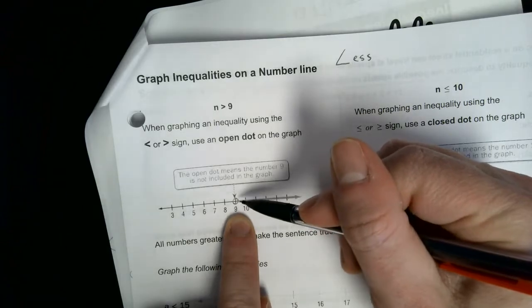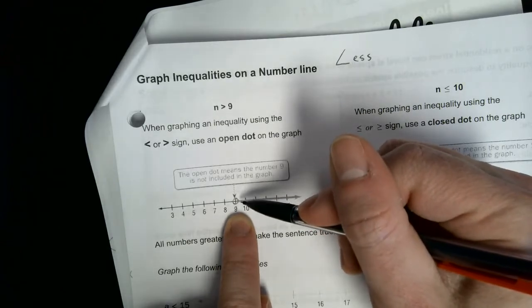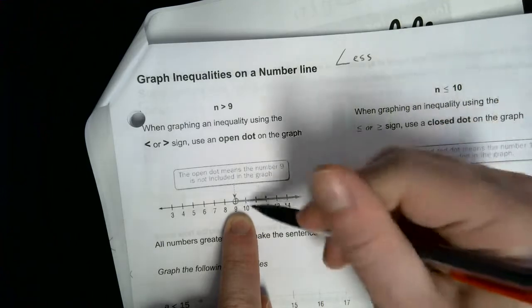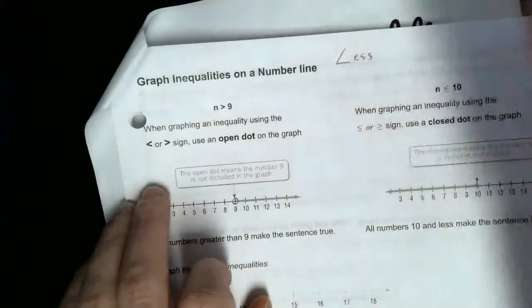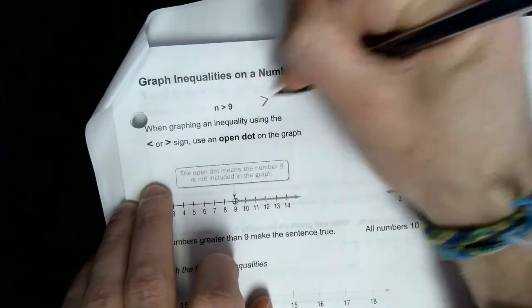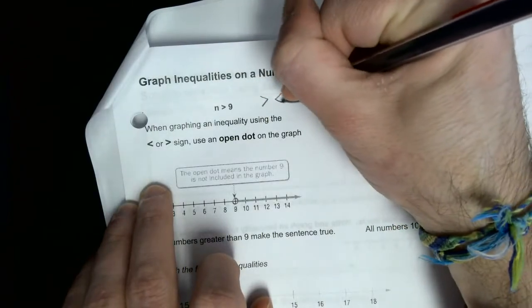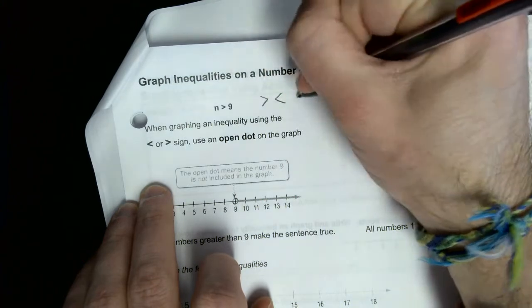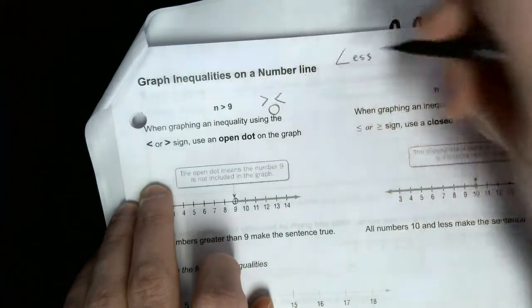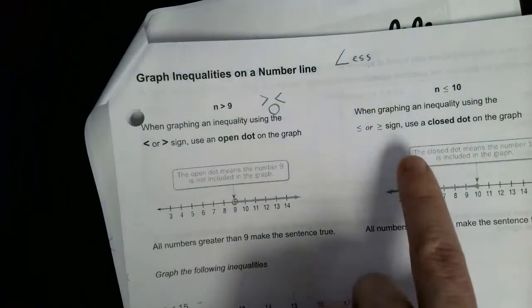So like 9.1 would work. That's greater than 9. 9.2 would work. And anything to the right, anything greater than 9 will work. So when you see a less than sign or greater than sign, you're going to use the open dot. Okay? All right.